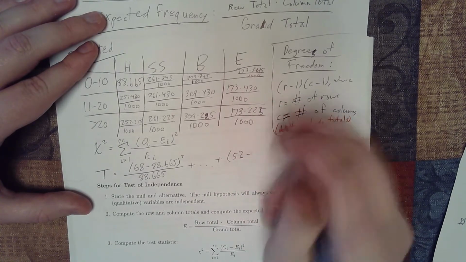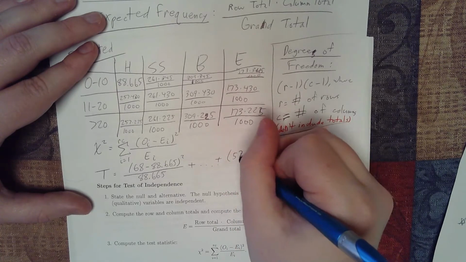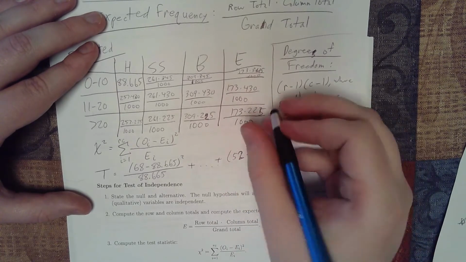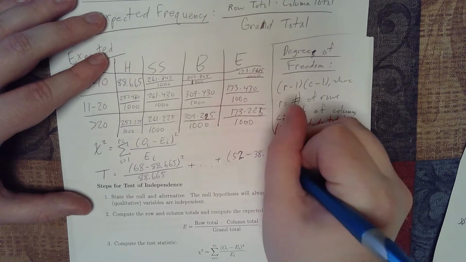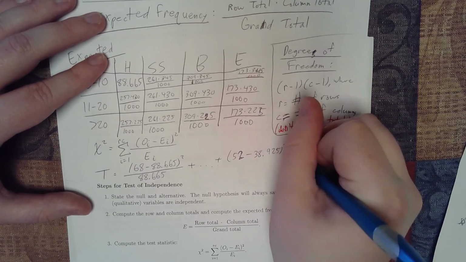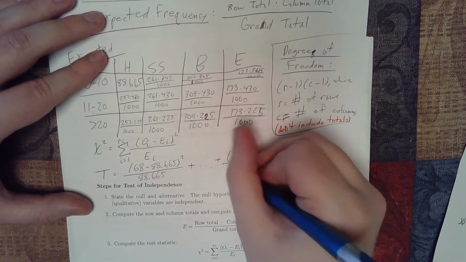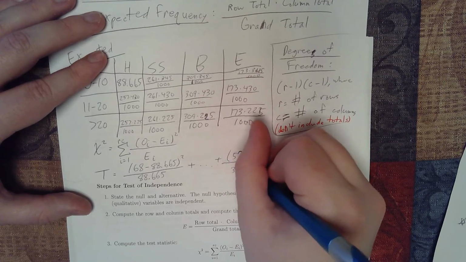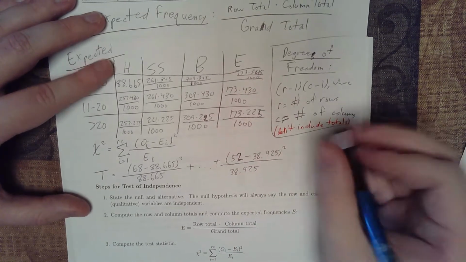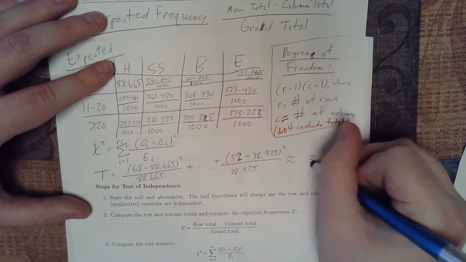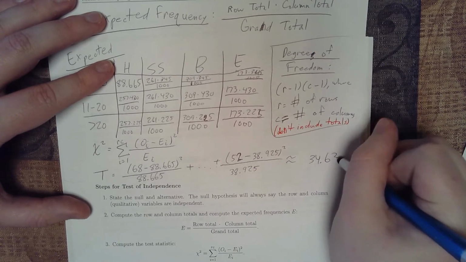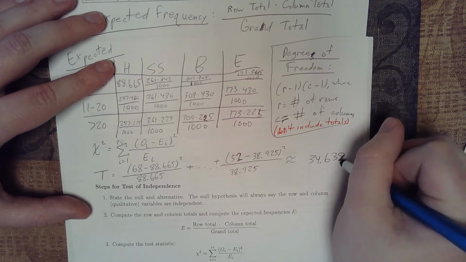We multiply this bottom right entry out. What we end up getting is 38.925 squared over 38.925, and this is going to roughly be 34.638.